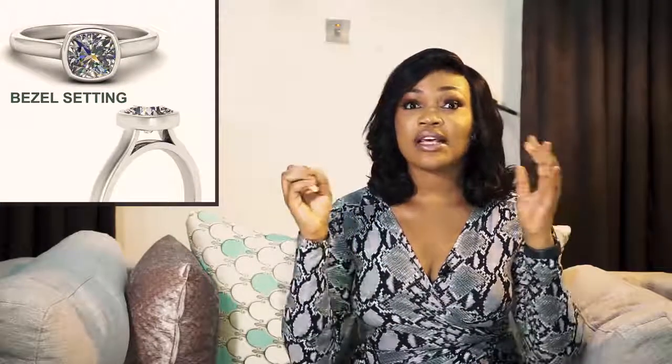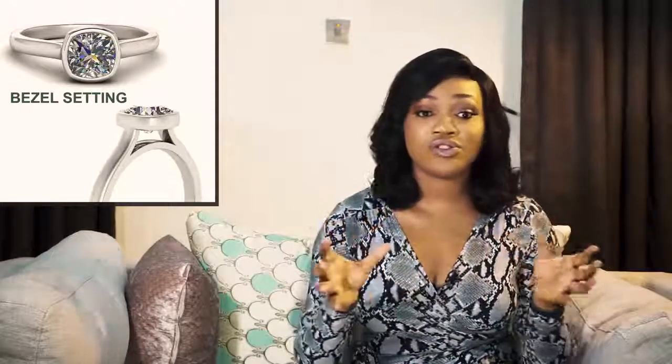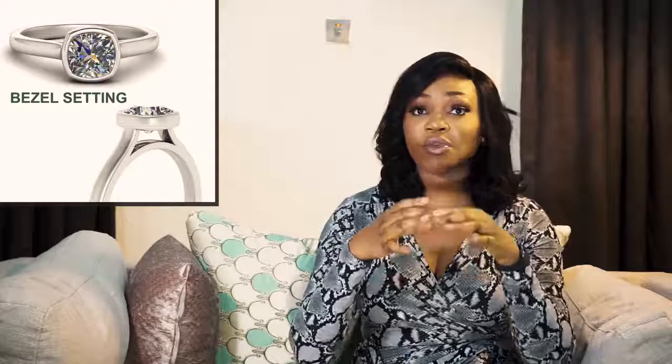Another setting is the bezel. So the bezel setting is probably my least favorite setting, and it is really not the setting for you if you want to see as much fire, as much light. It is a safe setting, meaning nothing is really going to shake your stone out of place with this setting, because it is all round and holds the diamond right in place.